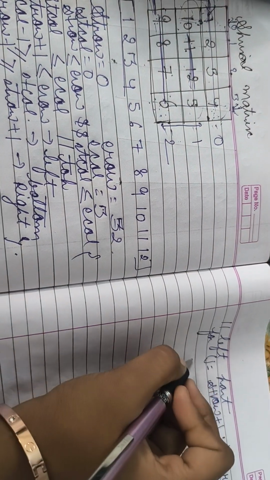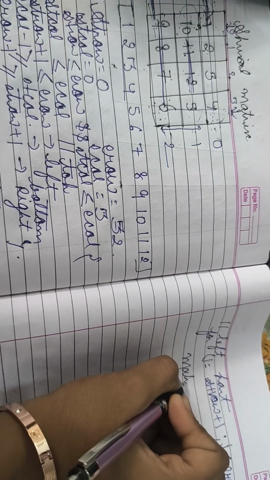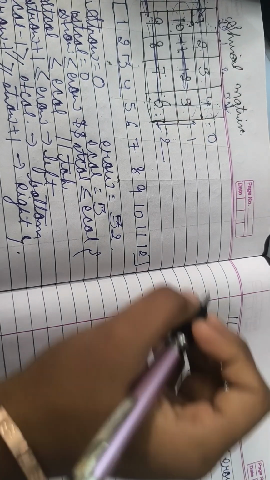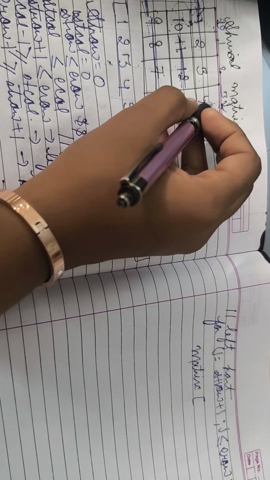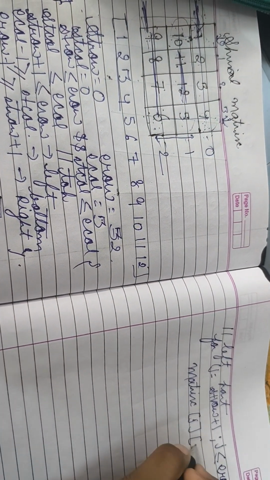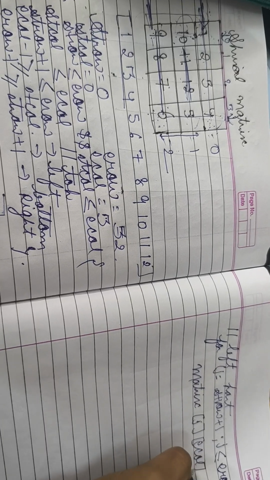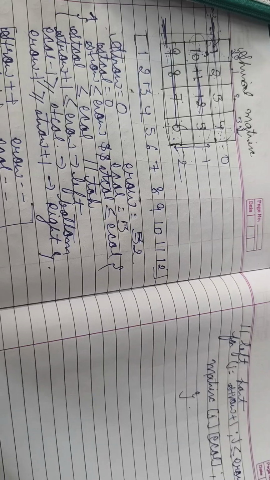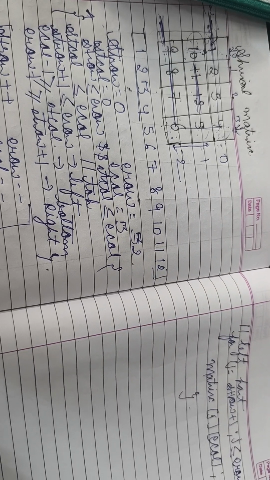So here the matrix of what? Here the column is fixed, so j is changing, meaning the row is changing, and here we are going to do ending column. In this way the left part is going to be printed. So top part I showed you, left part I showed you.